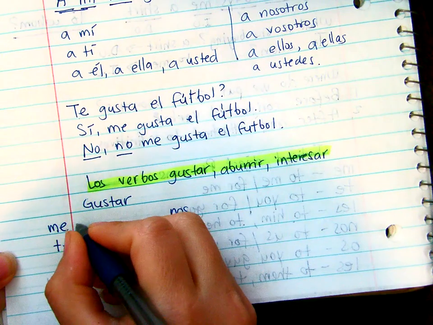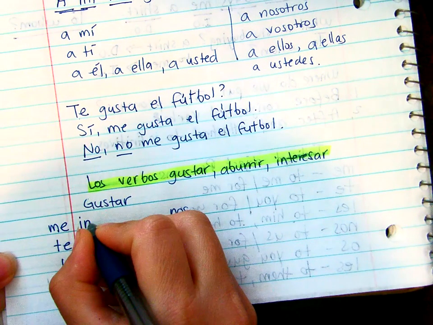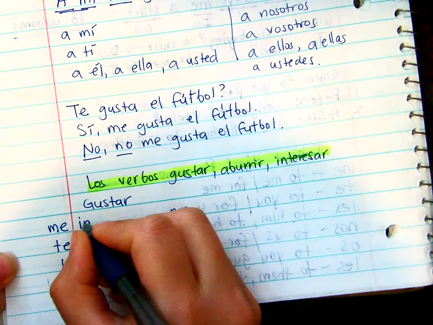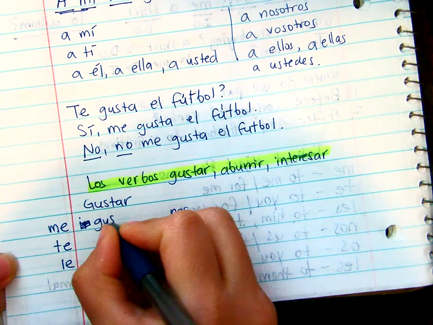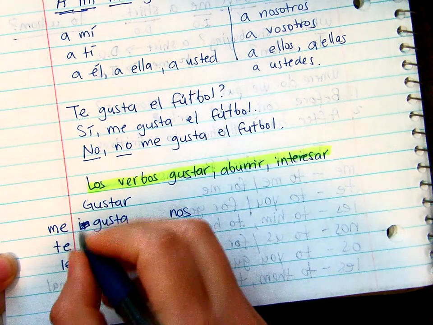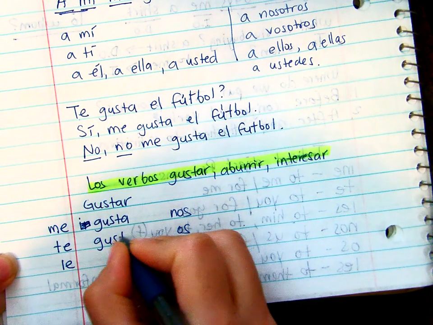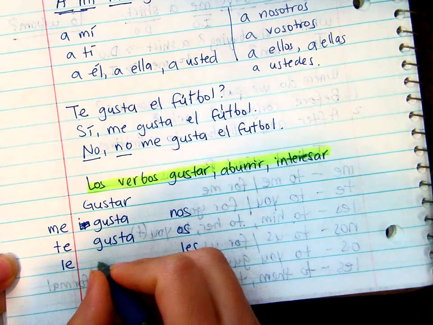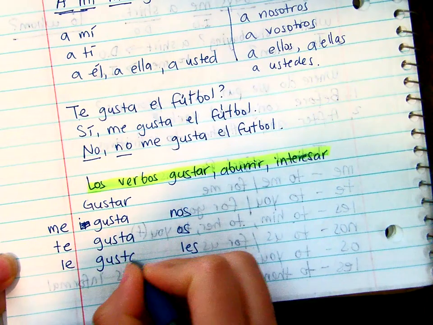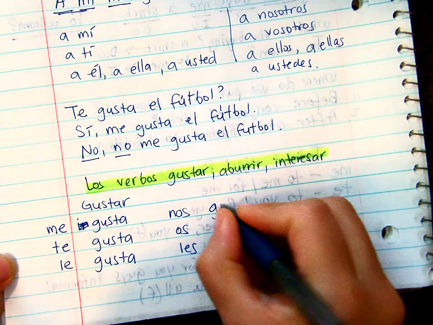So if I want to say I like, gustar is to like, right? So you say me gusta. You like, te gusta. He likes or she likes, le gusta. We like, nos gusta.